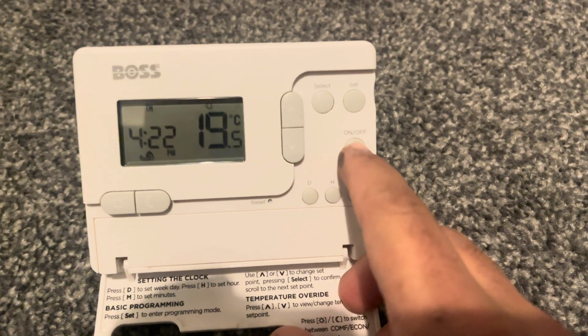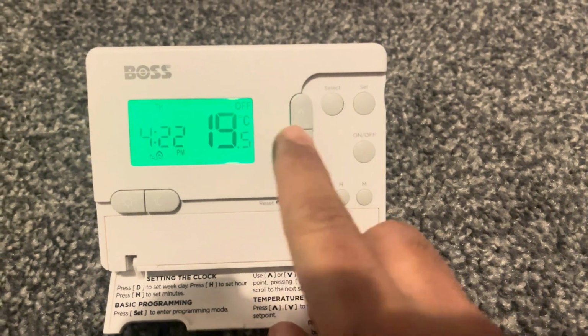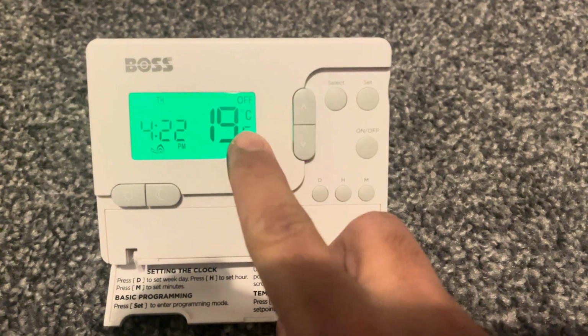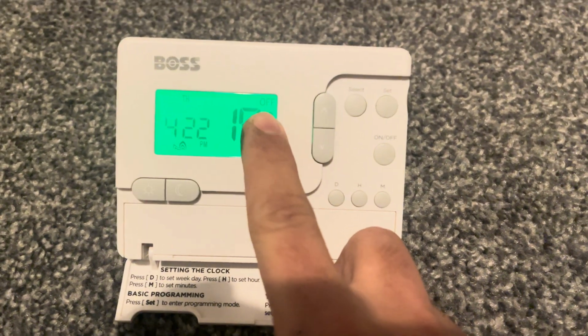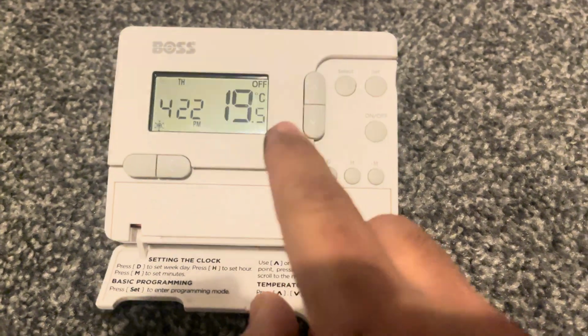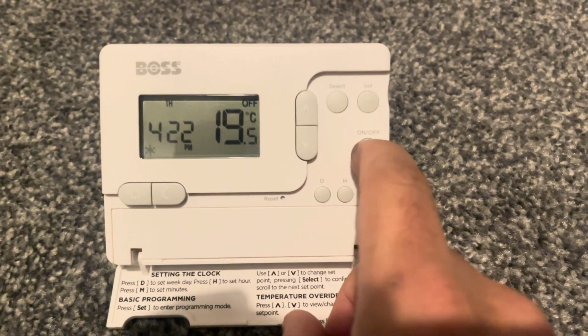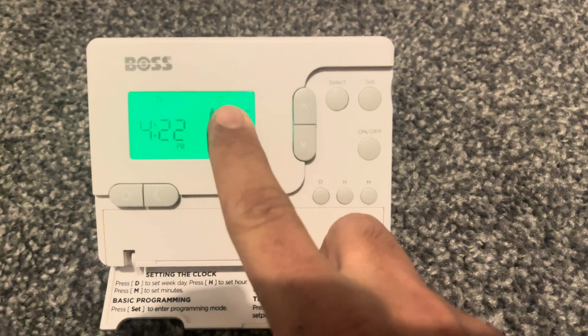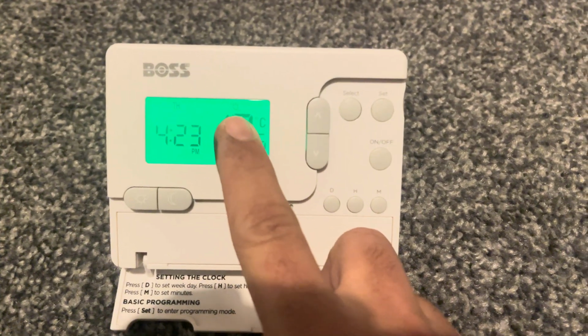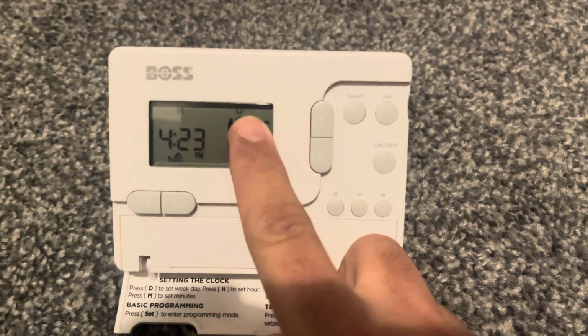So first thing first, on and off. If I press this off button, you will see the menu is changed to the off point. You will see the radiators are off at the moment. If I press it again, you will see it shows you the sun's time, which means it's daytime.